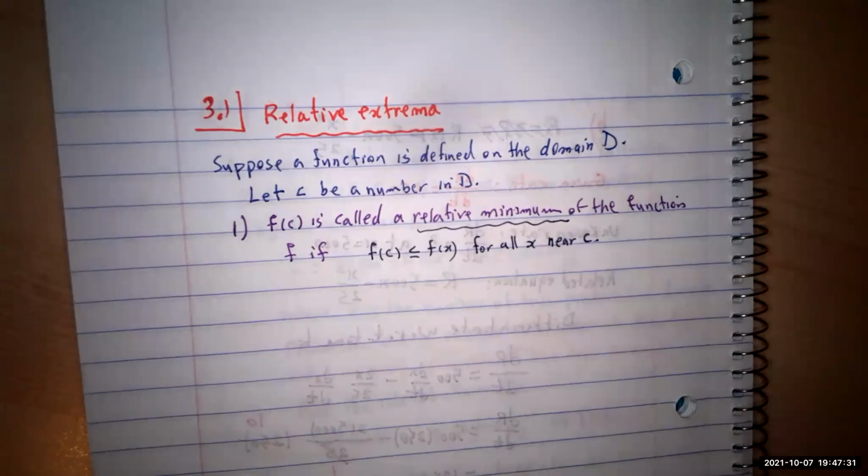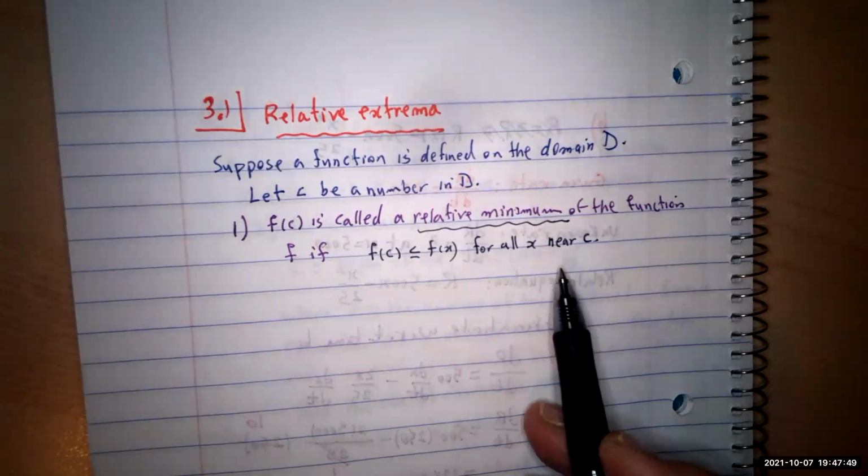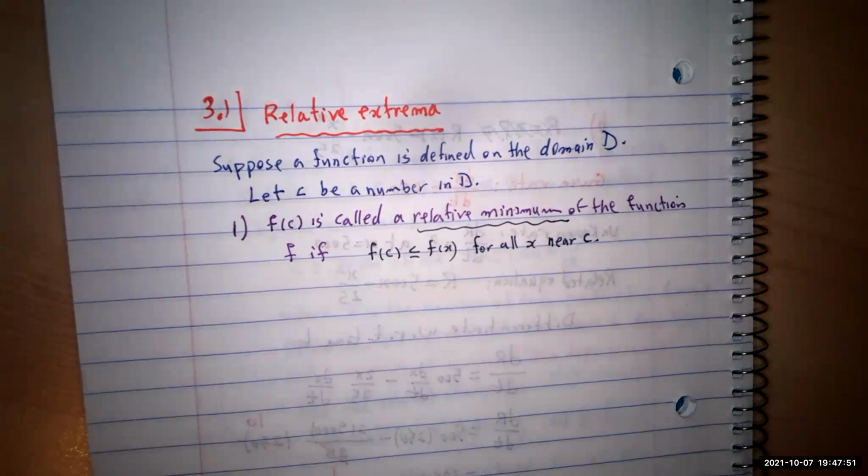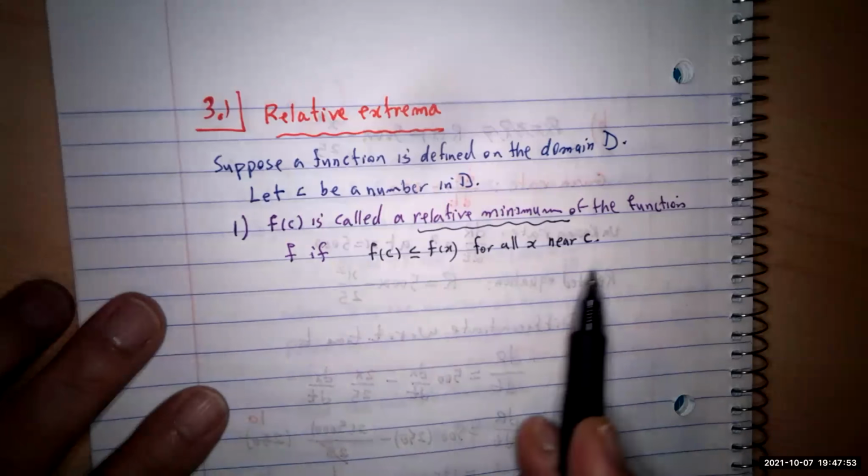We call it the local minimum sometimes. So local minimum is locally, you know, in San Marcos only. The value of the function is going to be greater than f of c, but only around c. If you go to San Diego, everything would be different.